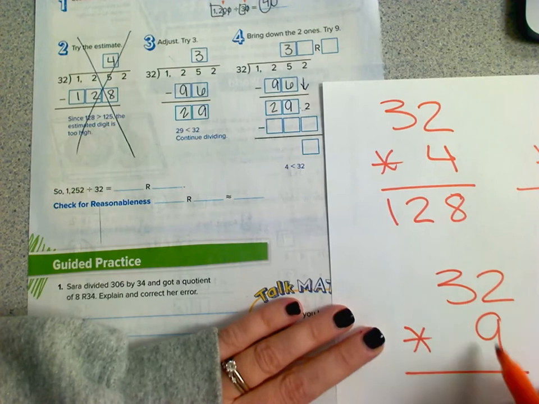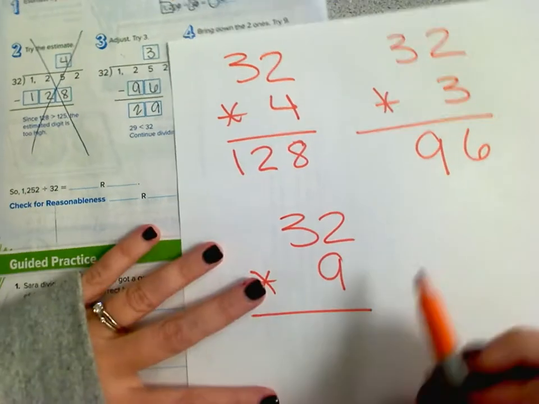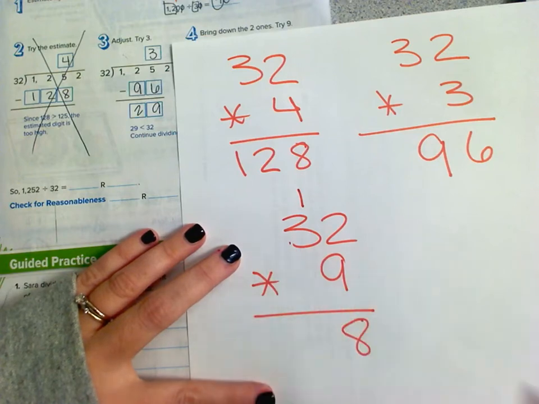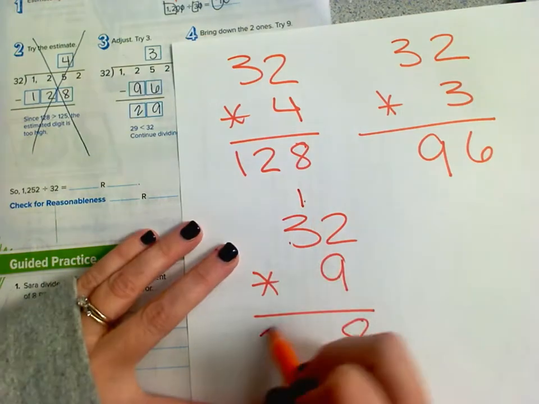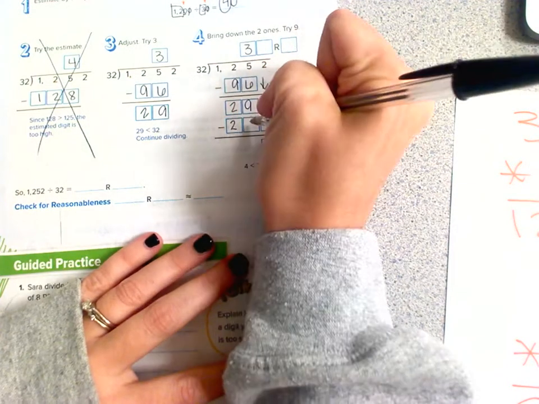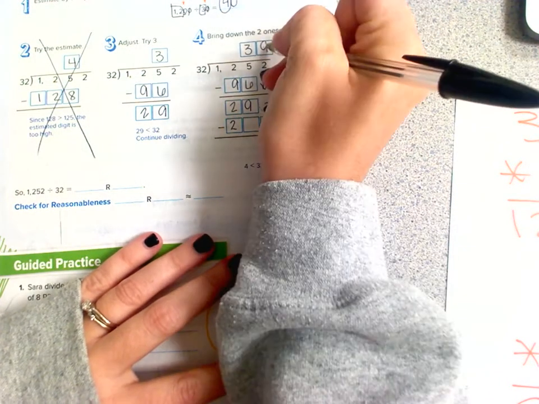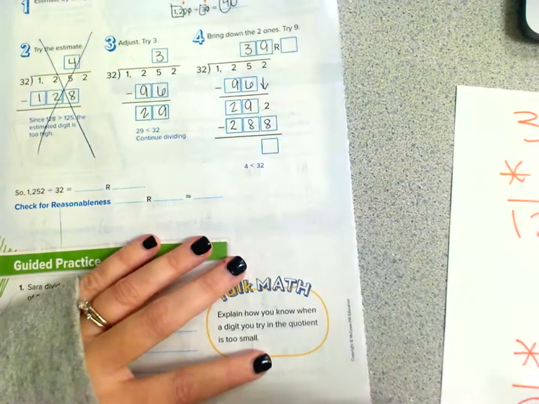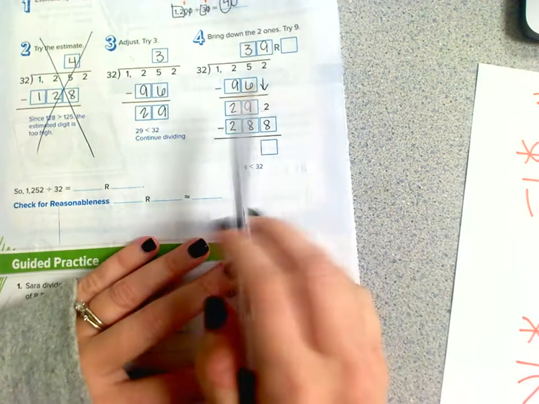See what we get. 2 times 9 equals 18. 8 down, carry the 1. 3 times 9 is 27. Plus 1 is 28. So we get 288. Sorry, put the 9 at the top.